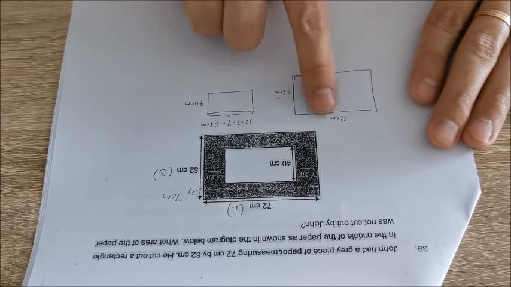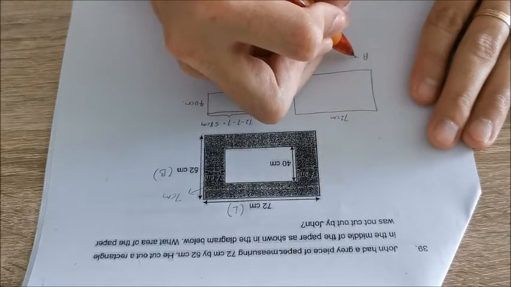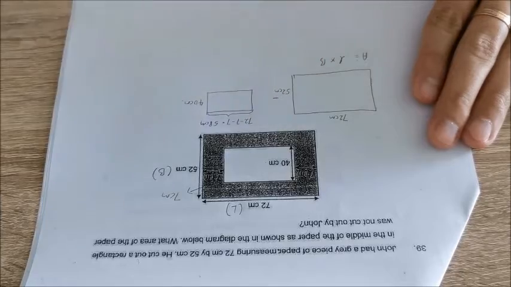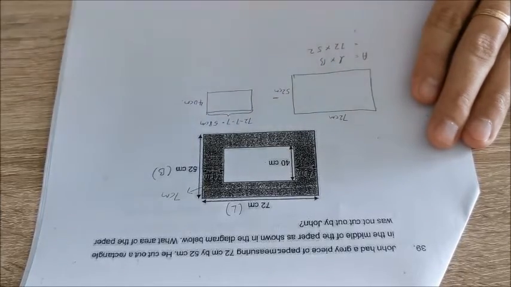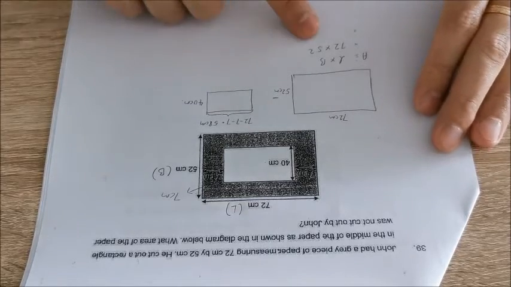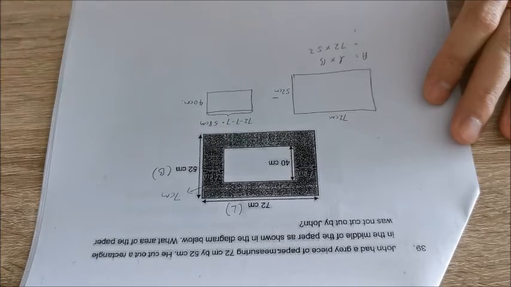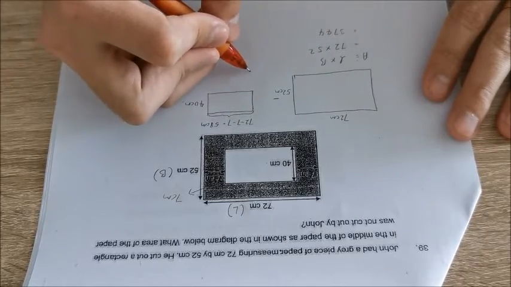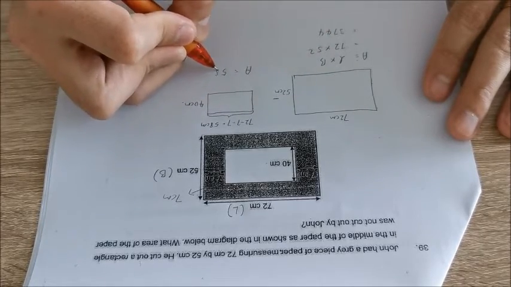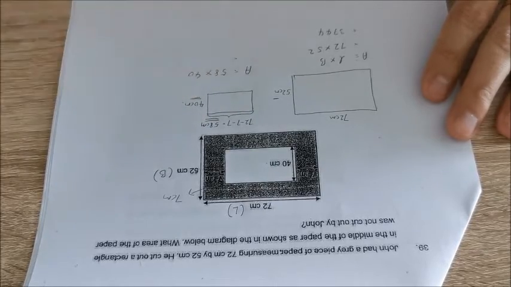Okay, so how to find the area of the big rectangle? Isn't it area of a rectangle equals to length times breadth? So equals to 72 times 52. Okay. So guys, I'm not going to show you the 2-digit multiplication anymore. So if you don't know, please practice on your own. And the area of the small rectangle, the length is 58 times 40.